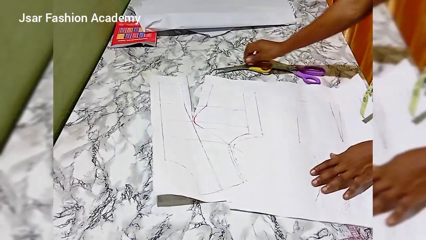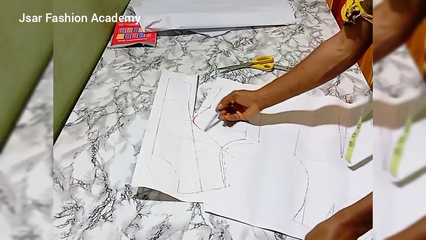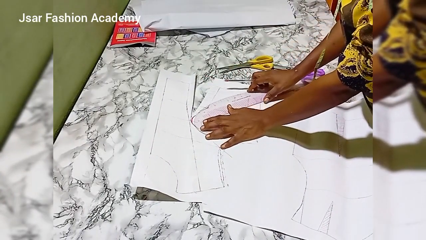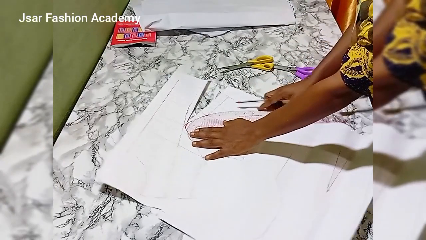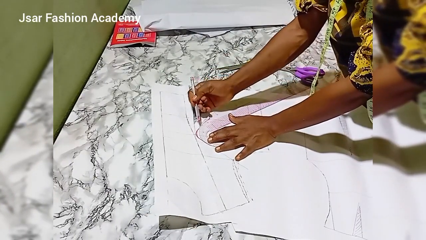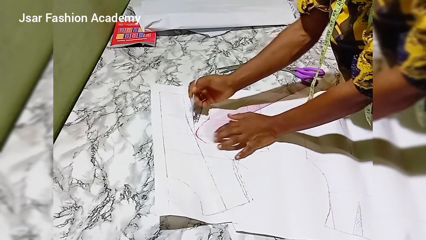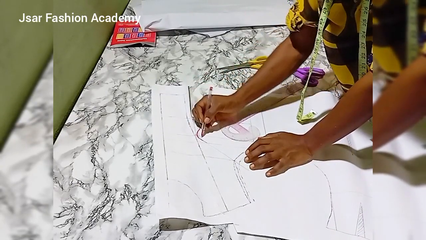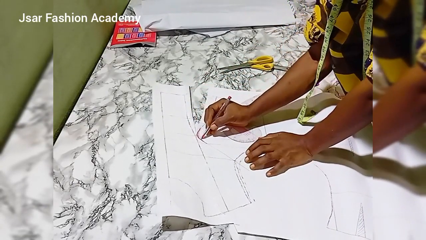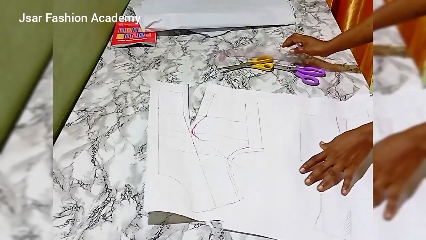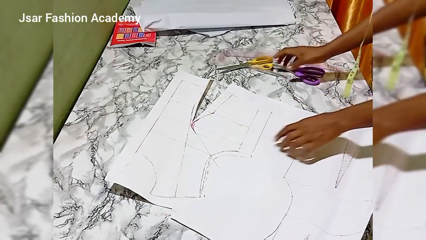Once you are done with this, you need to take note of the sharp point, because one of the main reasons why you have sharp points on your bustier is if the bust line is not well blended. So you need to take your time and blend the bust line, so that at the end of the day, when you are done sewing your bustier, you are not going to have any sharp points around that area. So at this point we are done with this.